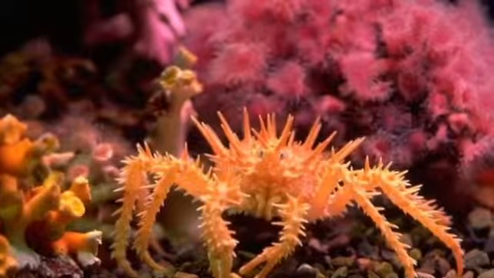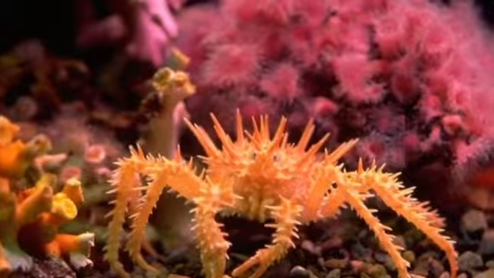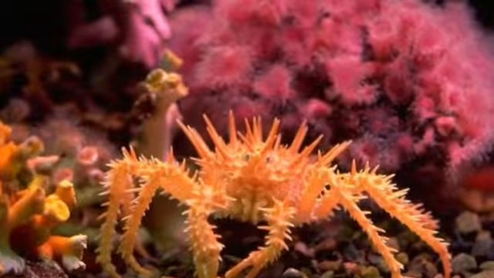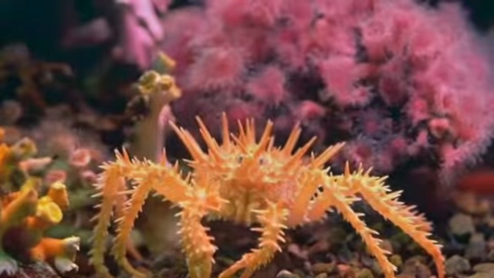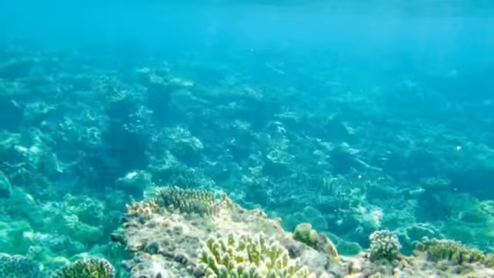Microbenthos comprises microscopic benthic organisms that are less than 0.1 millimeter in size. These include bacteria, diatoms, ciliates, amoeba, and flagellates.